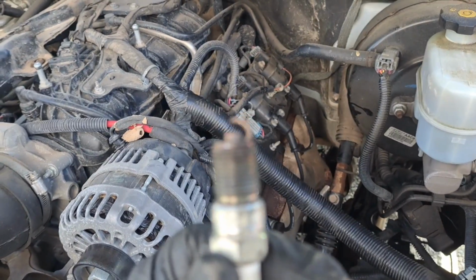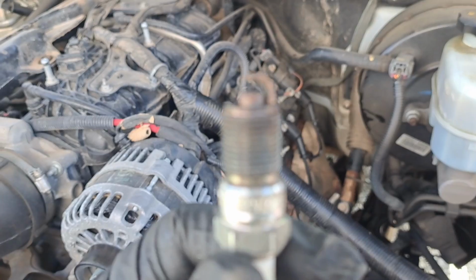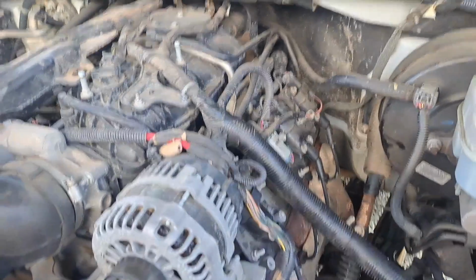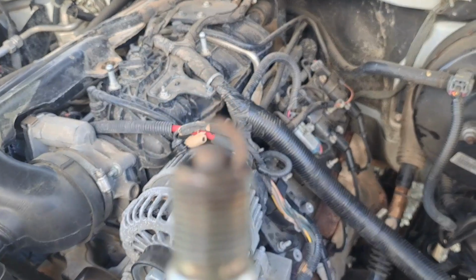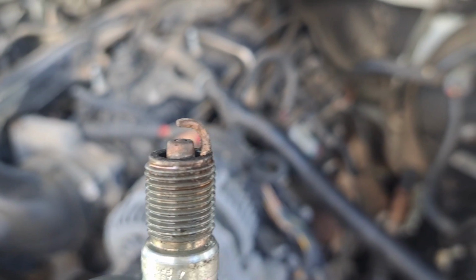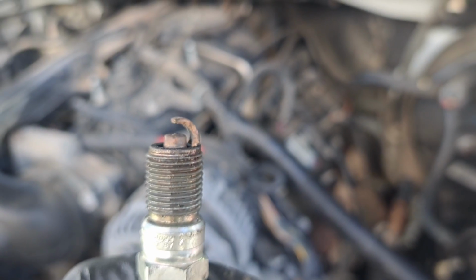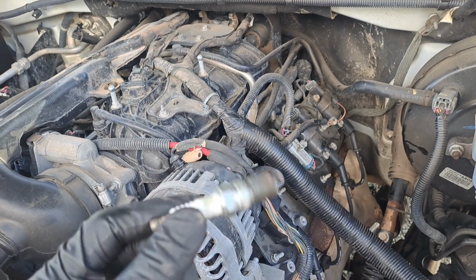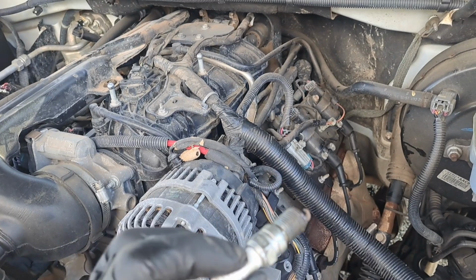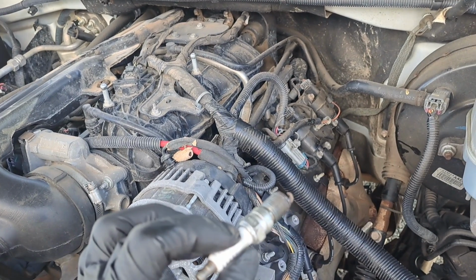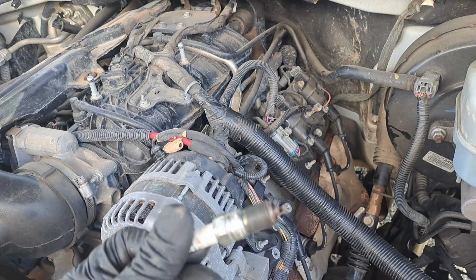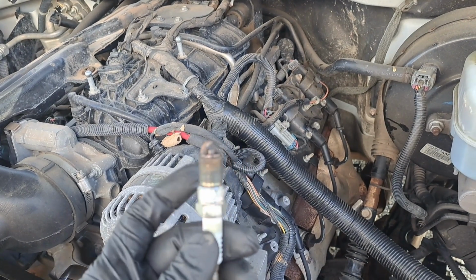Let's see if I can get this to focus. Using one hand here. Yeah, that gap is like 2-3 millimeters. That's a hell of a gap. So we should be fine on this bank. I'm gonna cross my fingers and hope that resolves this issue, but I don't like throwing parts at vehicles.